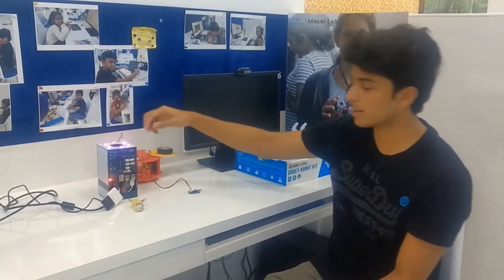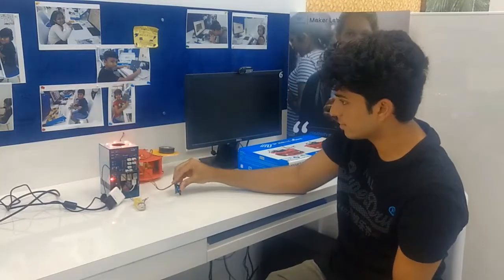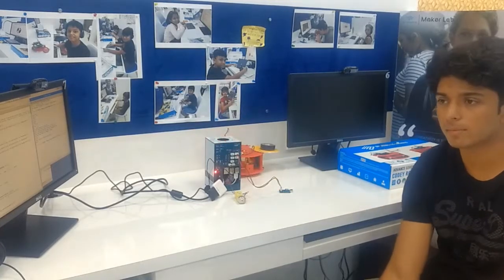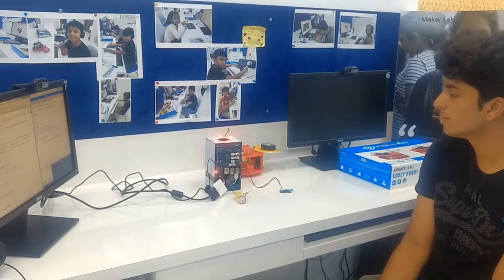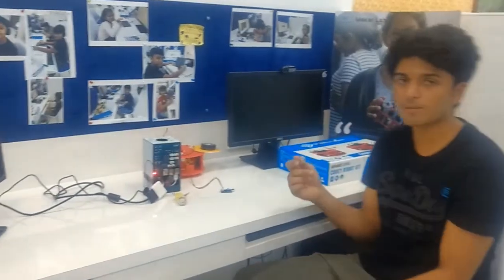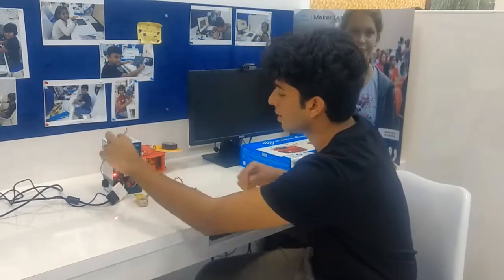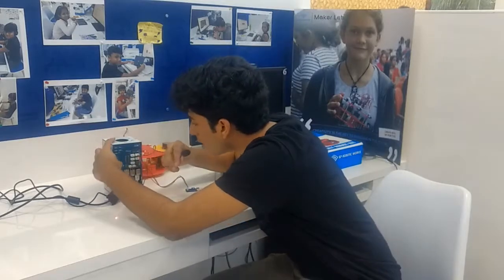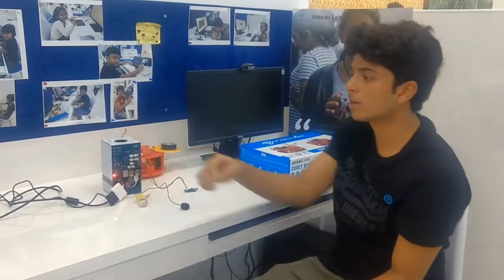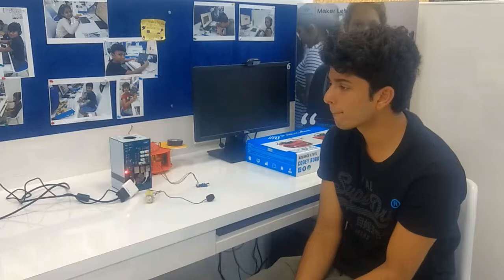So now I'll be demonstrating this. Intruder. Intruder. Intruder. So now if I ask the assistant for my report, give me the report. The alarm has been triggered.